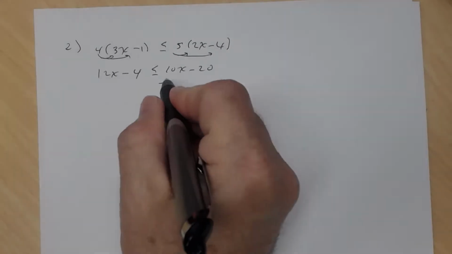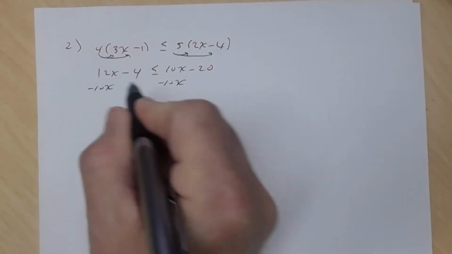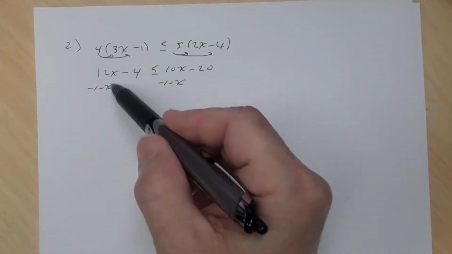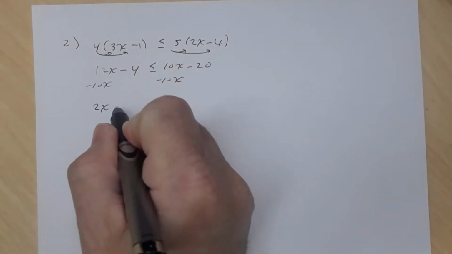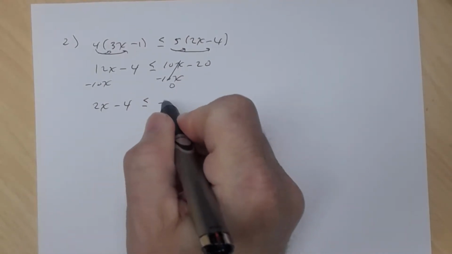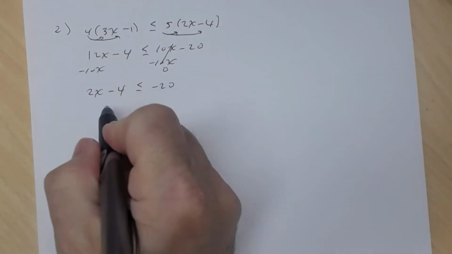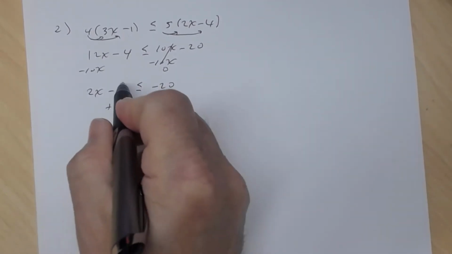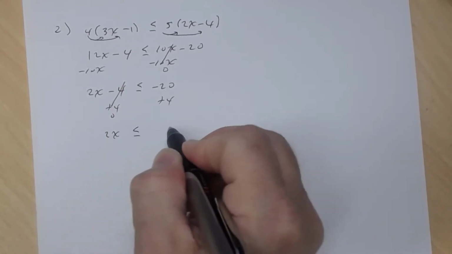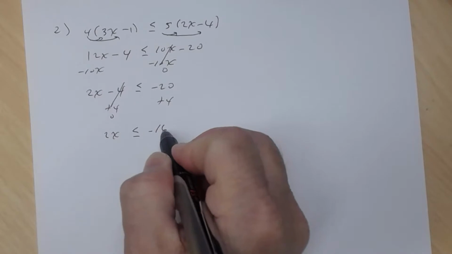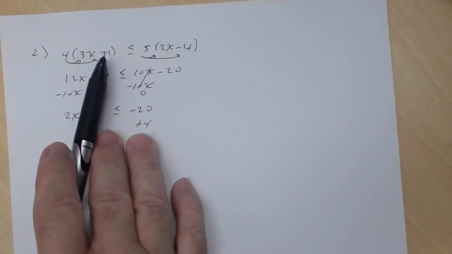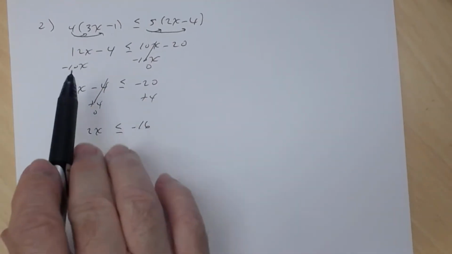All right, so I'm going to subtract 10x from both sides. And then, to remember, I just use the addition property of inequality. So then, combine like terms, 12x minus 10x is 2x. I get 2x minus 4 is less than or equal to 10x minus 10x is 0. 0 and negative 20 is a -20. Adding 4 to both sides. And then combine like terms. I get 2x and 0 is 2x. Is less than or equal to, and then that will be a -16. And remember, I'm trying to find the solutions to this original inequality. All right, so all these are equivalent inequalities.